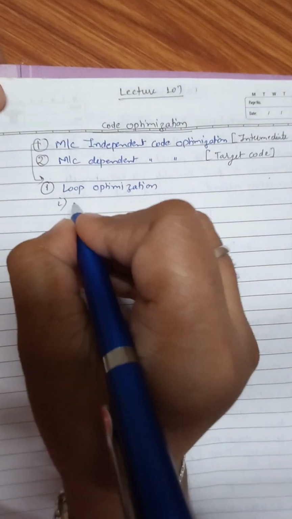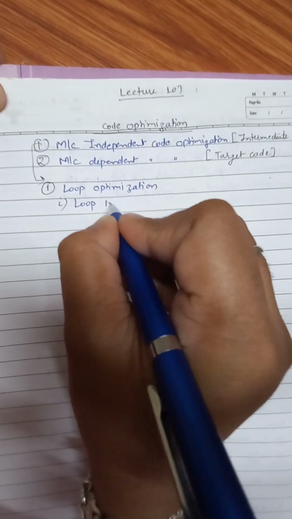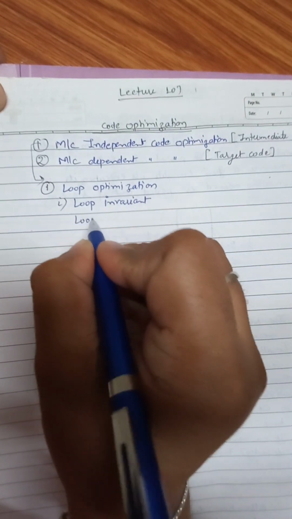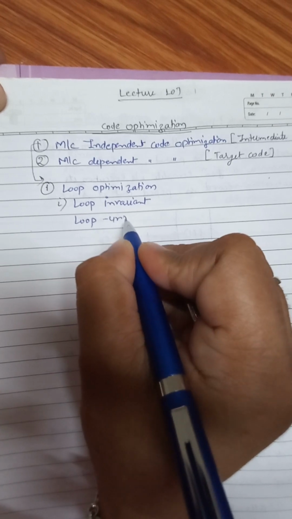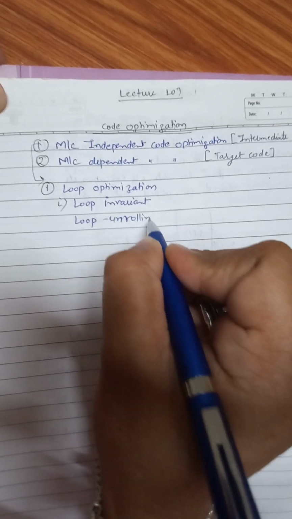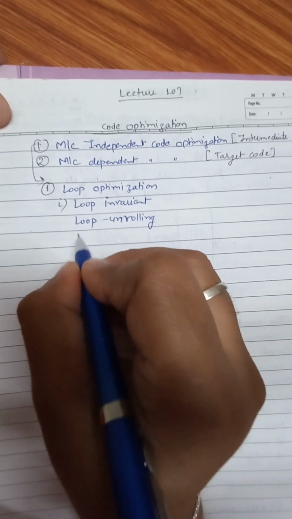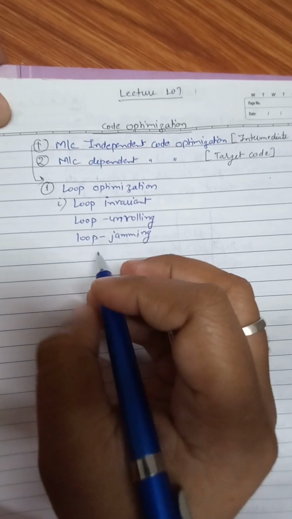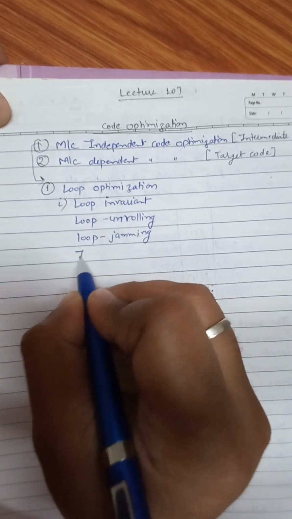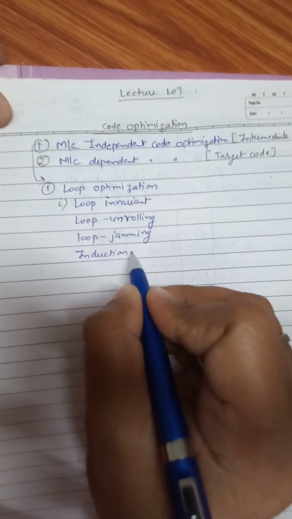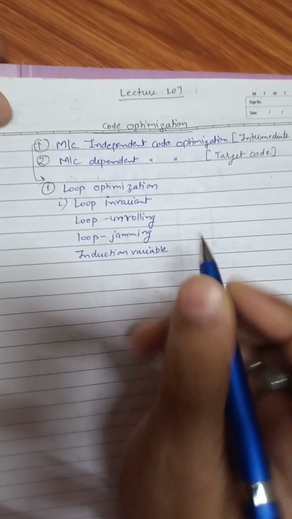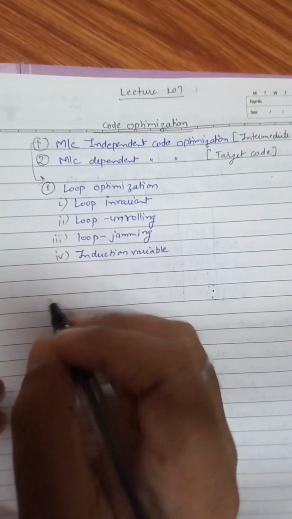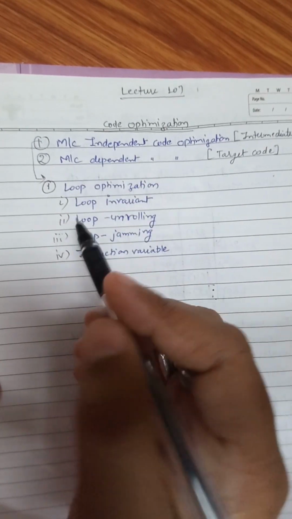The first one is loop invariant, then loop unrolling, then loop jamming, then induction variable. All these things are inside loop optimization, which comes under machine independent code.